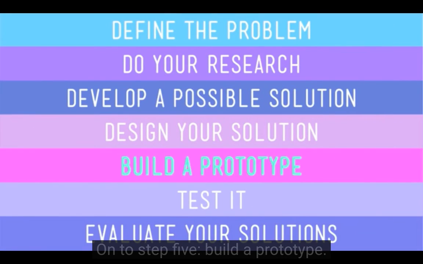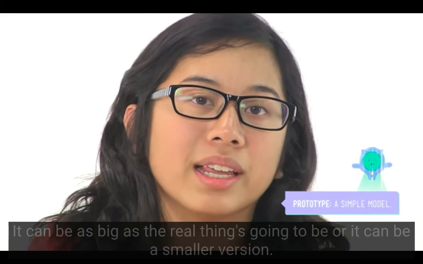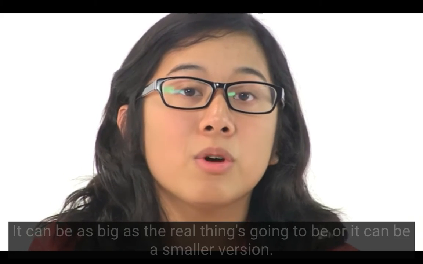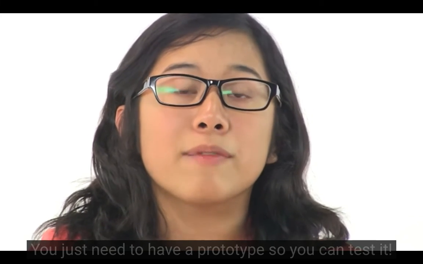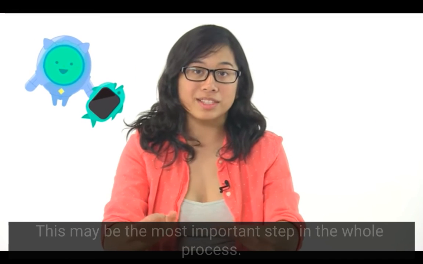On to step 5, build a prototype. A prototype is just a simple model that lets you test out your design. It can be as big as the real thing's going to be, or it can be a smaller version. You just need to have a prototype so you can test it. This may be the most important step in the whole process.